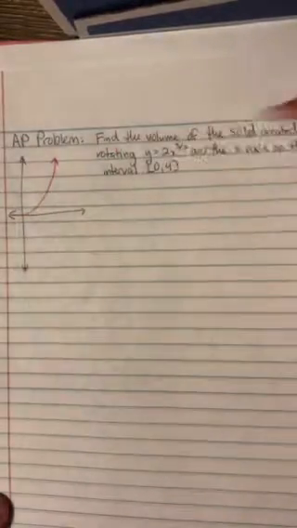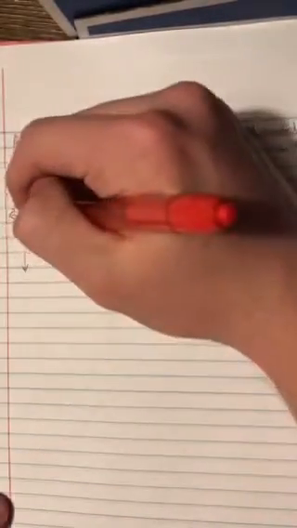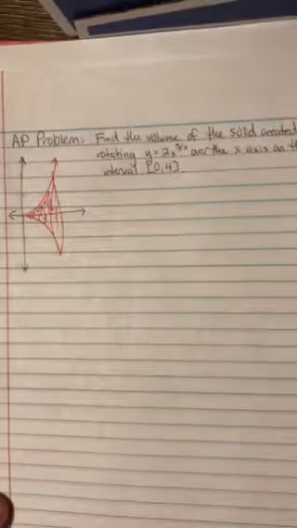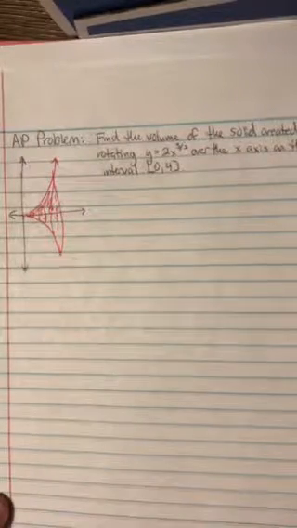And then it says we have our interval from 0 to 4. So from there to there, and this is our area, and we're going to be rotating it, so you just reflect it. It's going to look something like a cone, whatever you want to call it. And then the first step again is to set up the integral.